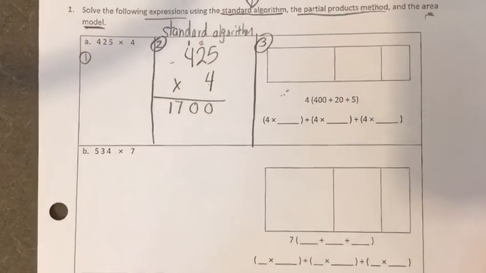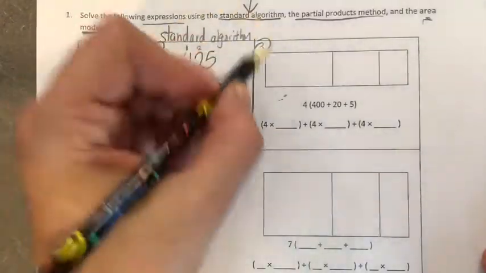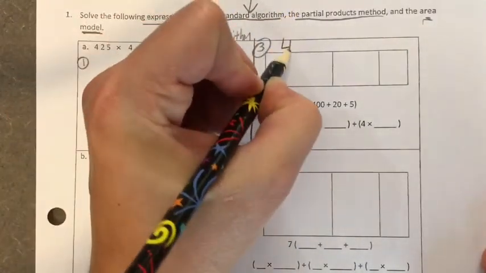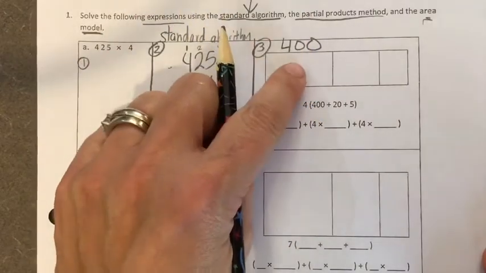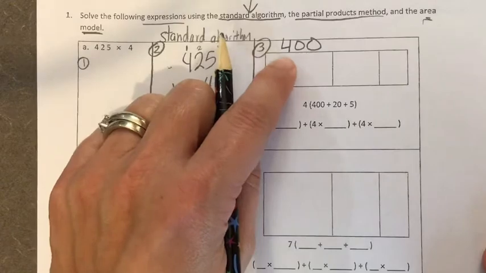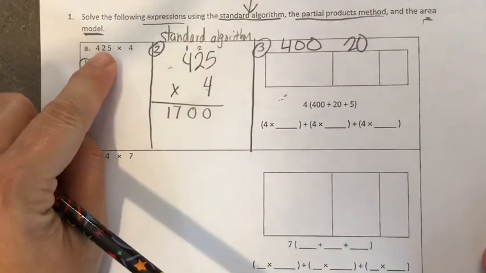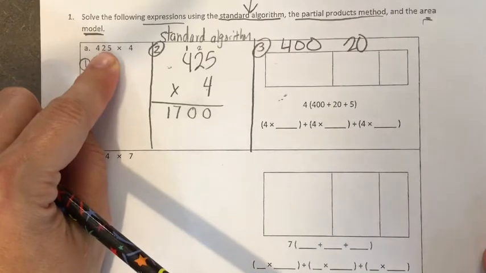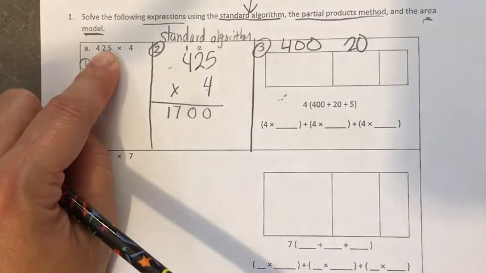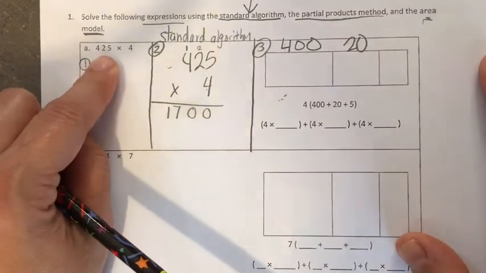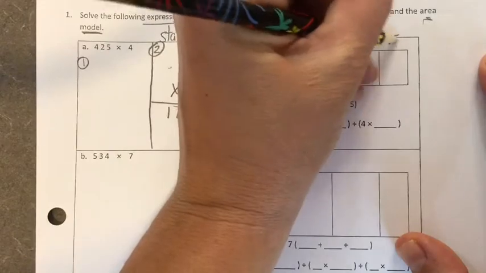All right, so we've got 425 times 4. So I'm going to put 400. Do you see how they gave you a really big space here? Because that's a big number. 400. Then I've got 20. Go back to your place value. Do you see how everything really is tying into some of the first lessons we were doing here in the 4th grade? So I've got 420, and then I have my 5.